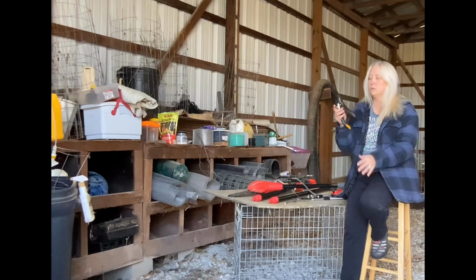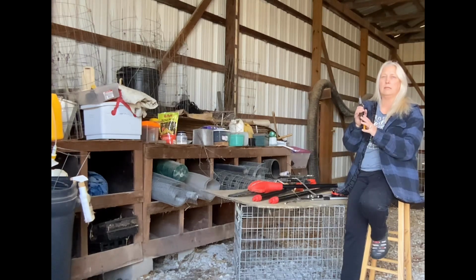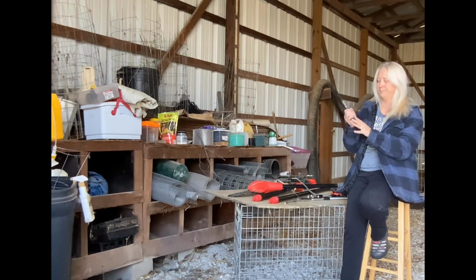So shears, gonna be using these on the water sprouts that I showed you. Also gonna be using these in the garden on any kind of bushes to prune, or even tomato plants to prune. Very handy tool to have if you are outside in the garden or the orchard.